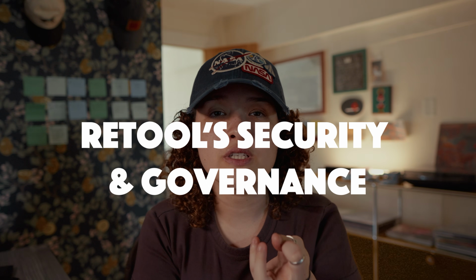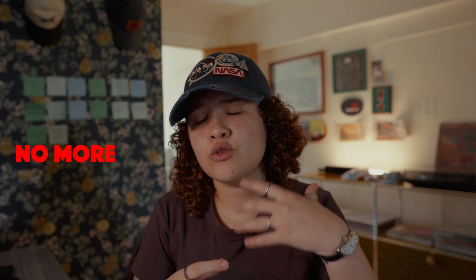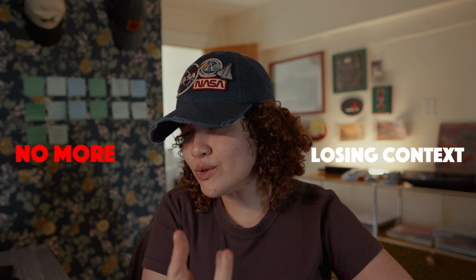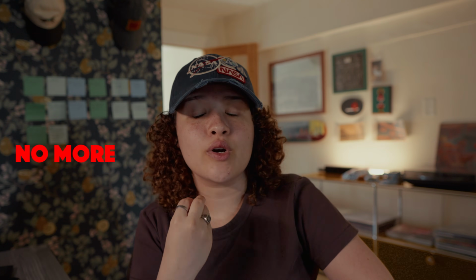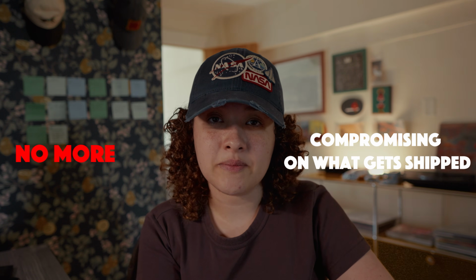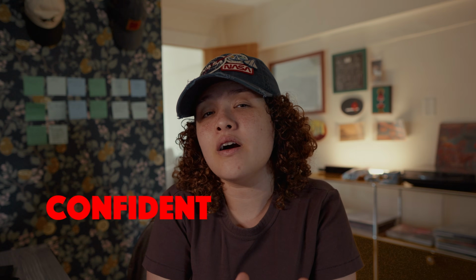So in conclusion, it is your stack, your tools, Retool security and governance all baked in. There's no more context switching, no losing context, no more compromising on what gets shipped. And that is because building from anywhere shouldn't come as a trade-off for what actually does get to ship safely. And this is what building without limitation looks like. It is not about moving fast. It is about moving fast and being confident in what is actually coming out on the other end.